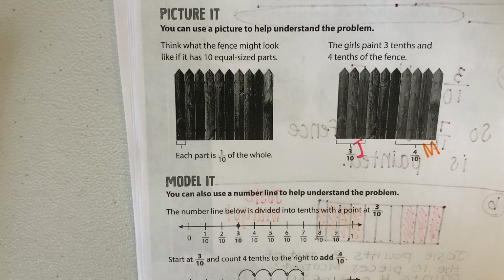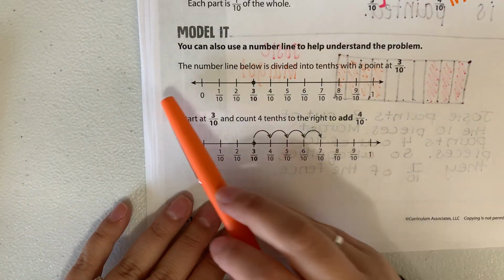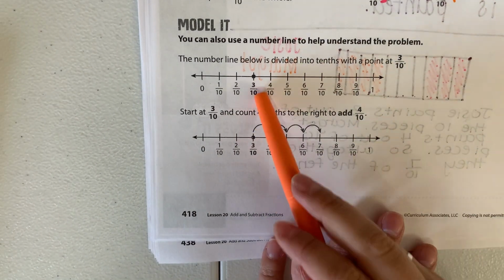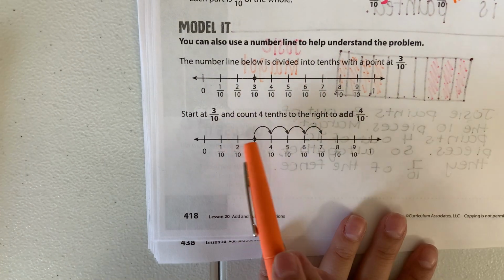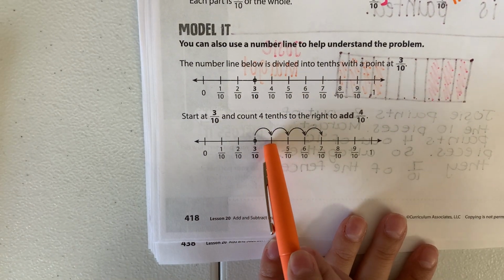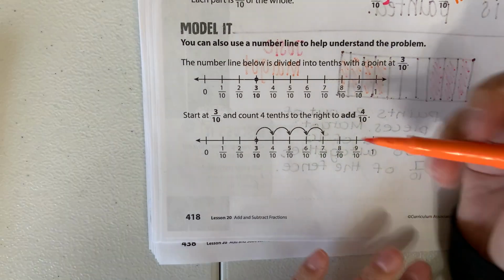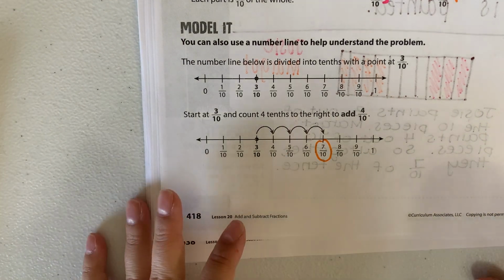So again, what we did before, but you could also have used a number line. So if we had a number line divided up into 10 equal parts, you could have put a dot for Julie. And then starting at 3/10, count 4. So 1, 2, 3, 4 to add the 4/10, and then you would just stop here at the 7/10, okay?